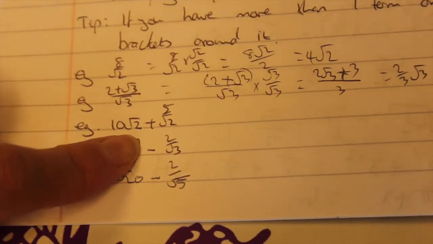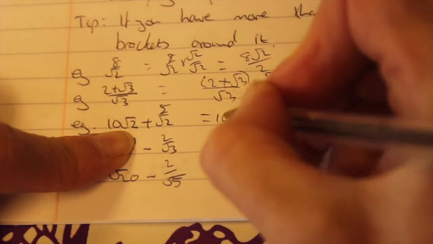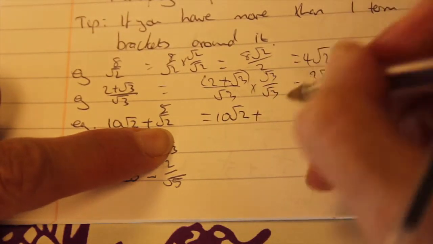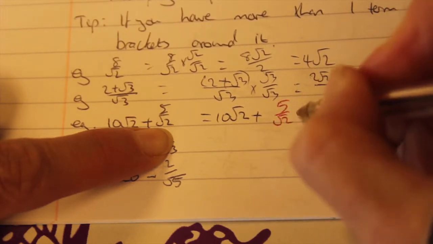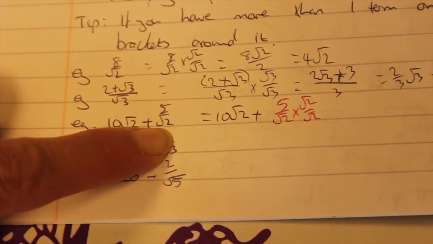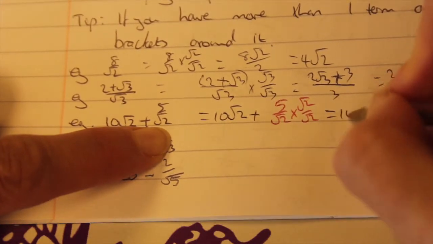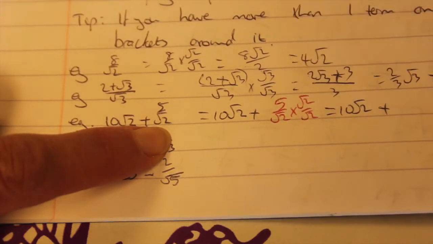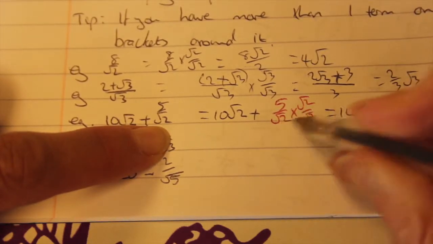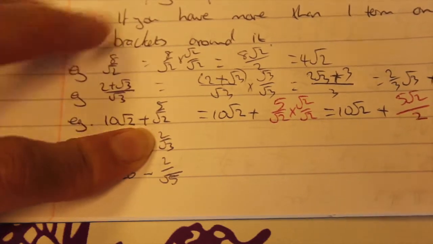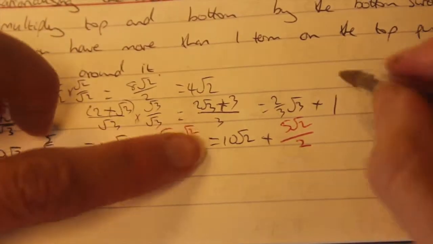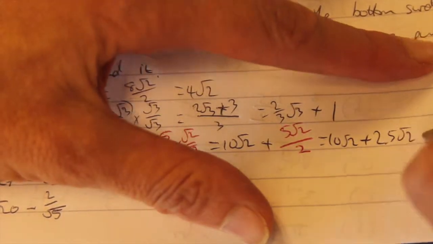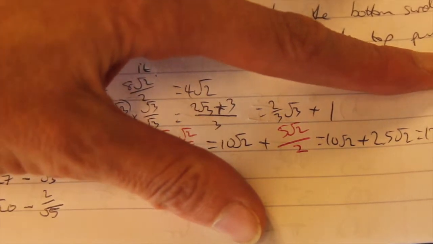The next one here, that first number is fine, so don't touch it. The next number here is where you're going to do your work. So we'll do it in a different colour. So it's 5 root 2 times root 2 over root 2. So the first number is not changing. The second number becomes 5 times root 2, which is 5 root 2, and the bottom line becomes 2. Now that tidies up, because what you have there is you've got 10 root 2's plus 2.5 root 2's. So altogether you've got 12.5 root 2's.